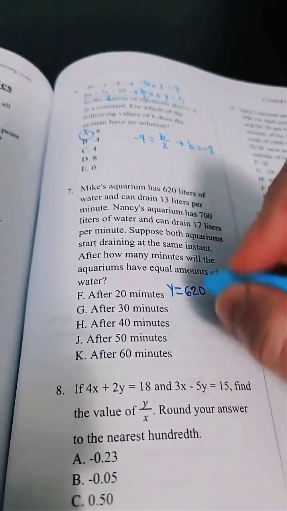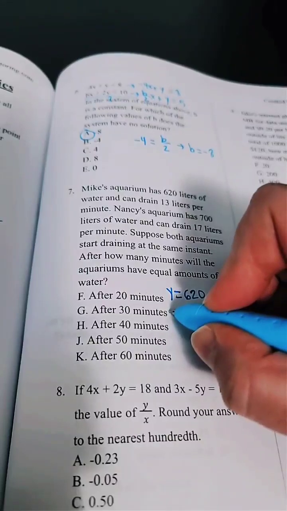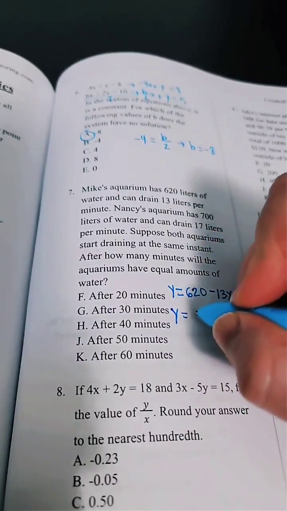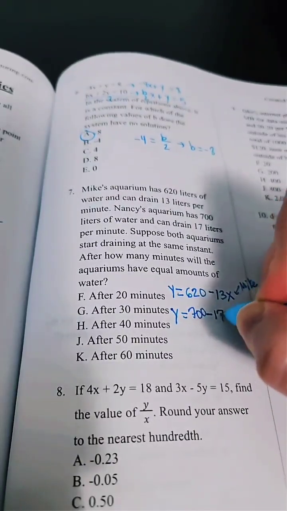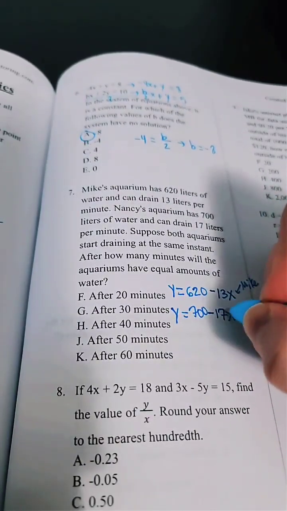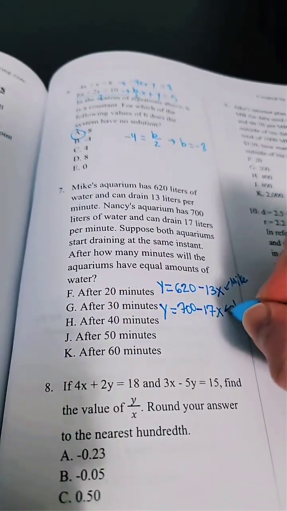And then for the amount of water in Nancy's aquarium, it would be y is equal to, she's starting with 700. And then it's being drained by 17 liters per minute, so minus 17x. So this is Nancy.